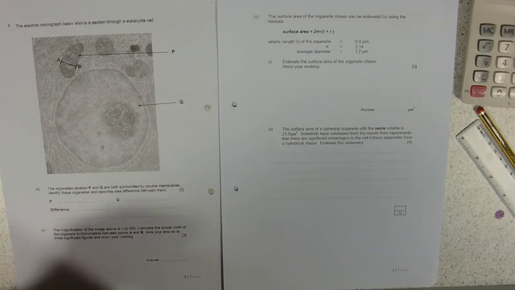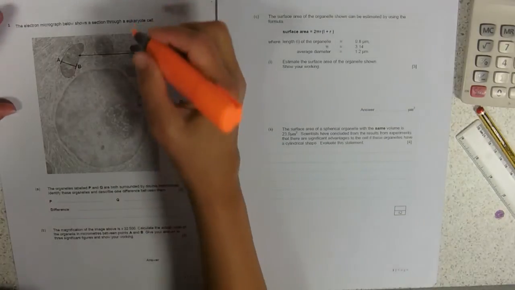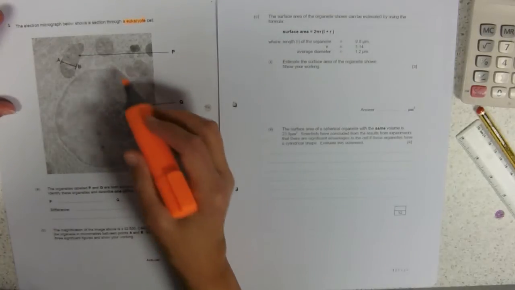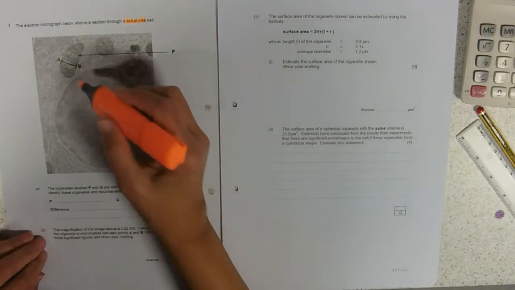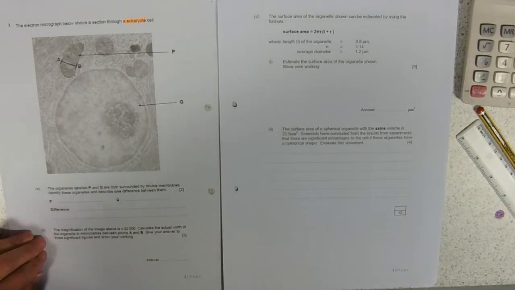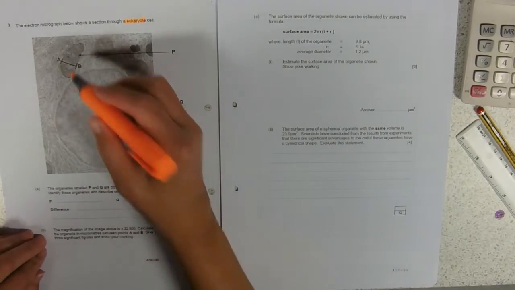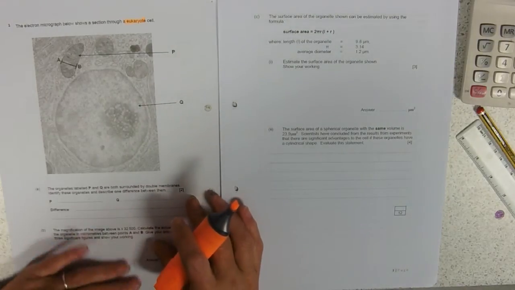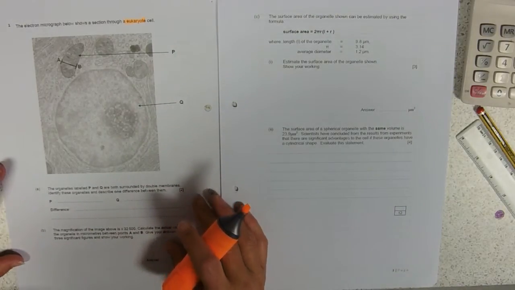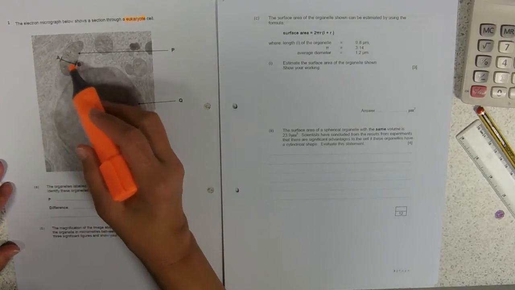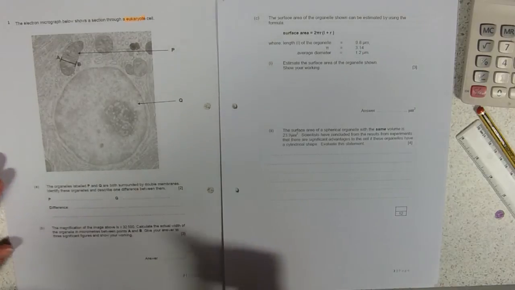So, the electron micrograph below shows a section through a eukaryote cell. What do I know about those? They've got a nucleus. There's this huge structure there, so that is the nucleus, and then I've got one with little bands across, and I've got circular ones and cylindrical ones, and the little bands across, I recognise that, that's a mitochondrion. So already, before I've started, I know what I'm looking at. And they've got a line across one of them, so I'm pretty much thinking I'm going to have to measure something at some point.